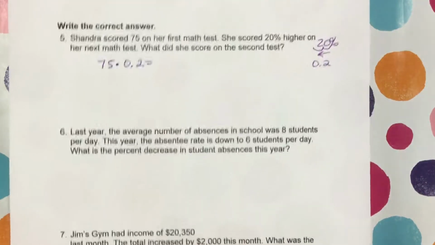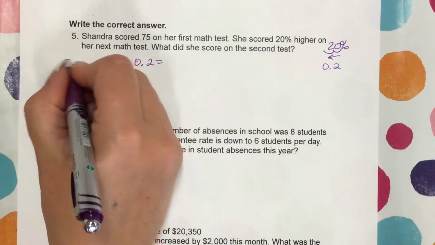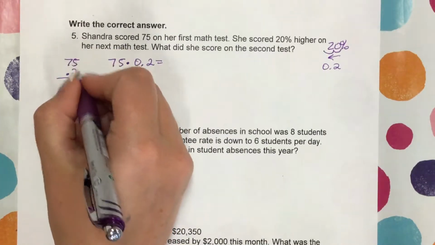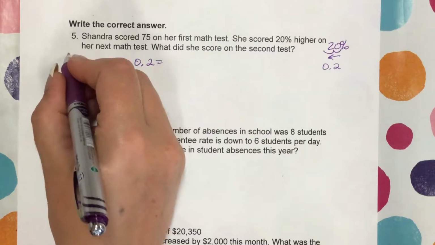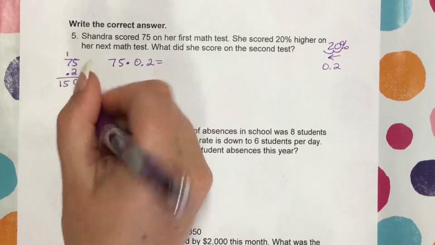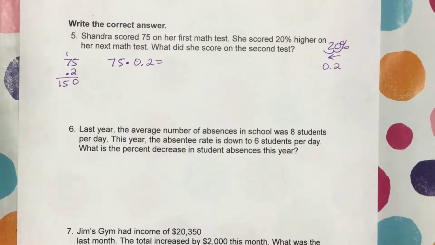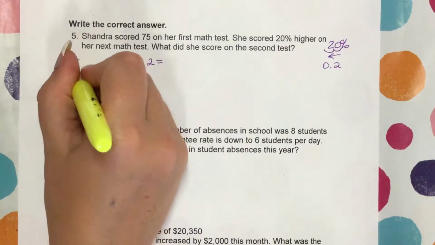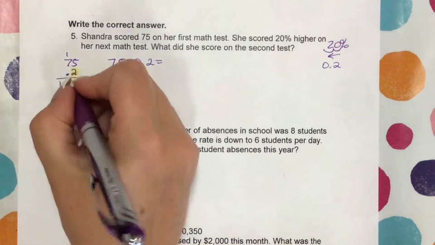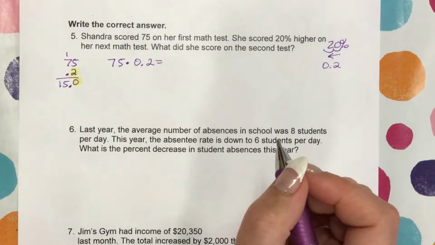Now this is something I can easily do without a calculator, so I'm not going to use a calculator. 75 times 0.2. 2 times 5 is 10. Write the 0, carry the 1. 2 times 7 is 14, plus 1 is 15. I'm multiplying decimals, so I have to count up the decimal places. There's 1, which means my answer is also going to have 1 decimal place. So there you go. My answer is 15.